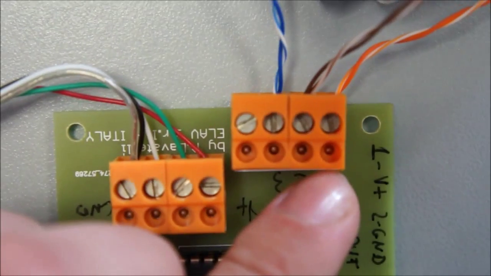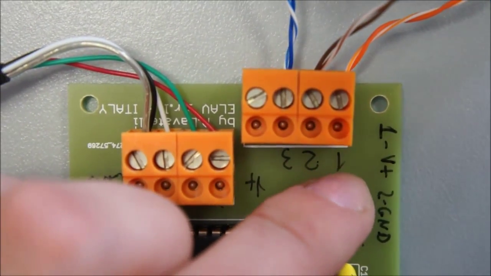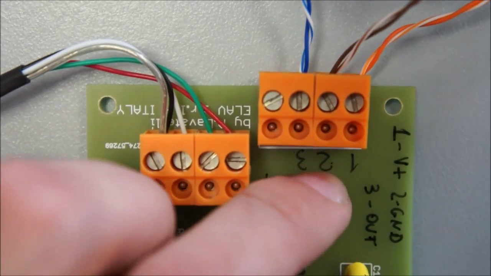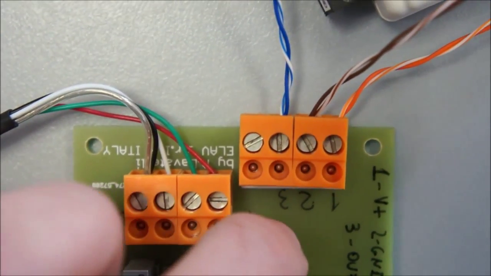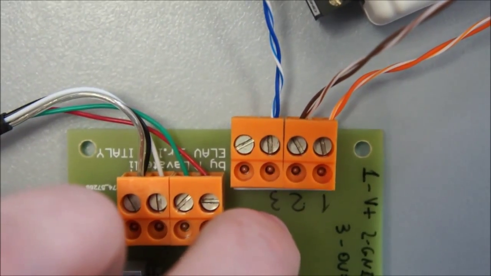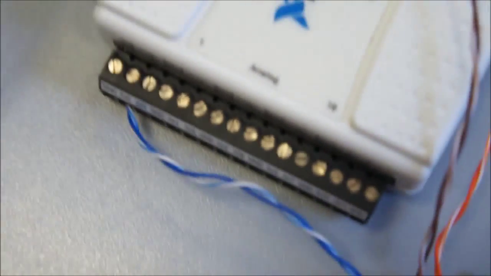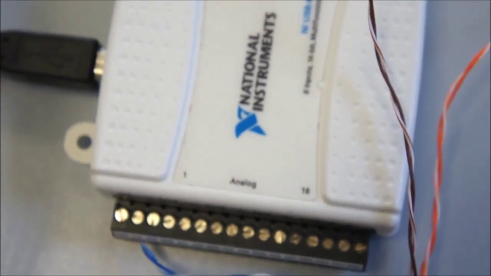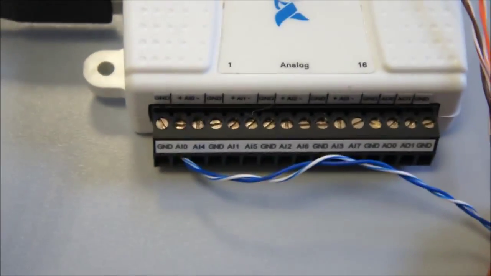Then we have the circuit interface with DAQs. Here we have the 5-volt power supply. Here we have the ground, and on pin number 3 we have the circuit output. Now let me show you how I connect it to the National Instruments DAQ. Here you see the analog input, and then we have the voltage reference.